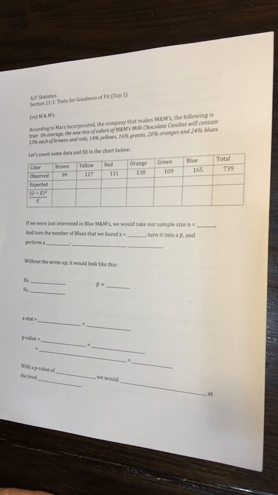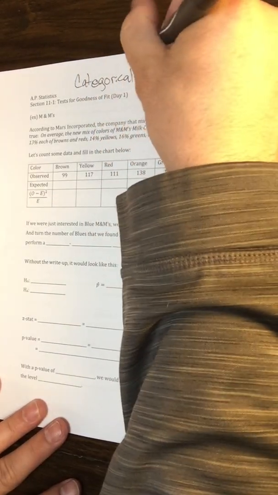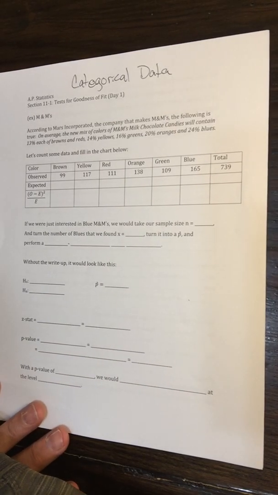Okay, chapter 11, Test for Goodness of Fit, is what we're going to talk about today. I want you guys to understand that we are now going to do a chapter on categorical data. There will not be a single X bar in this chapter. We are counting the number of yeses that go in categories, so we'll be using proportions. This is all about categorical data.